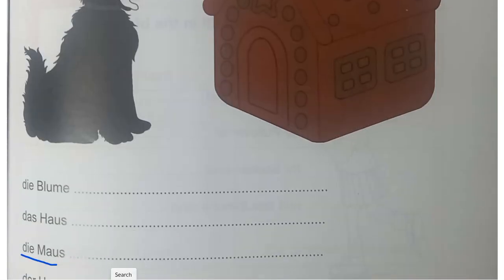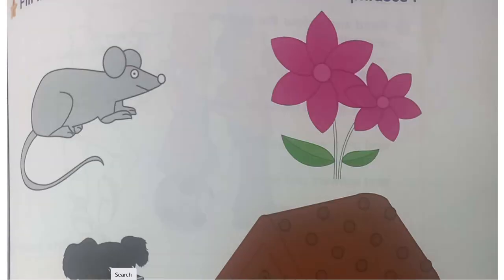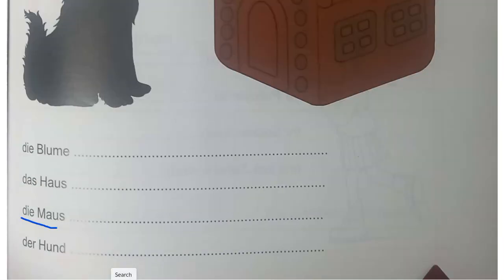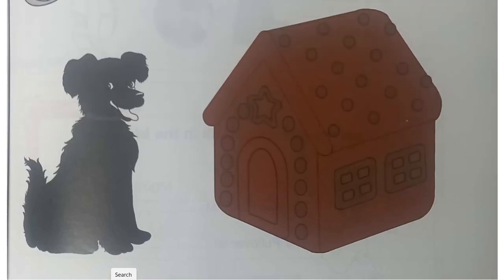The Blume is flower. Do you see a flower on the screen? What color is it? It is pink in color. The pink color is not given in your book, so it's called rosa. If you want to give someone flowers, what will you say? Die Blume, because flowers. The Blume is rosa. Or according to the book, you can also write rot, but they're clearly pink.